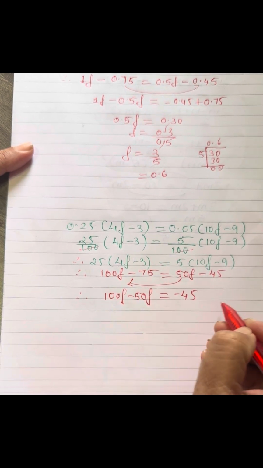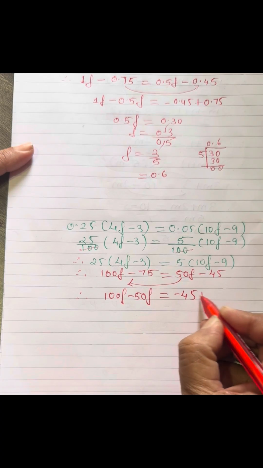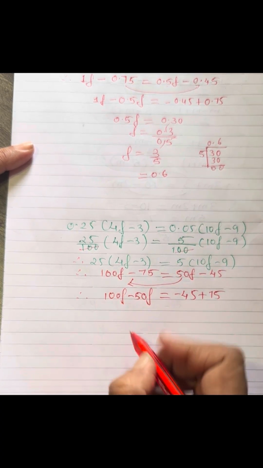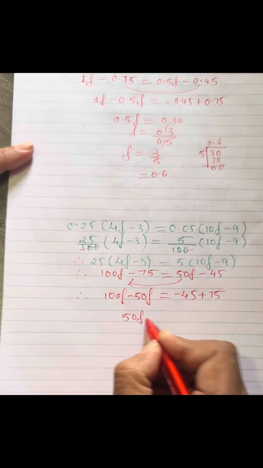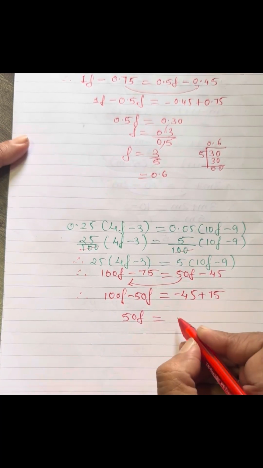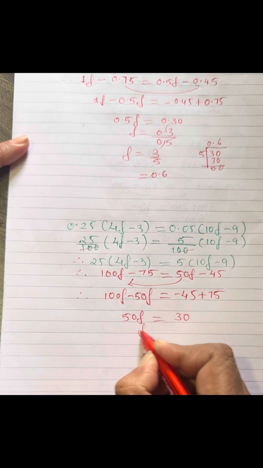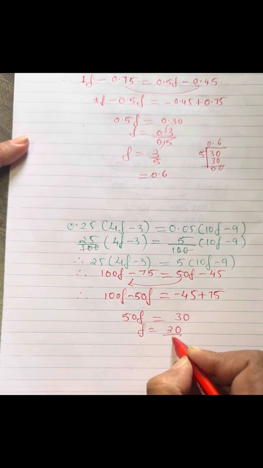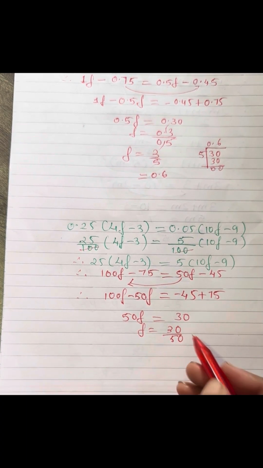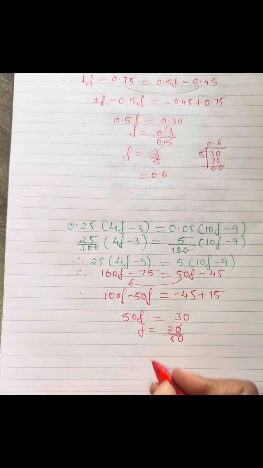Minus 75, transpose it on the right side. So it becomes plus 75. 100 minus 50 is 50f. And 75 minus 45 is 30. So f is equal to 30 upon 50, right? We bring 50 in the denominator. So we can strike off 0, 0. So the answer is 3 upon 5.